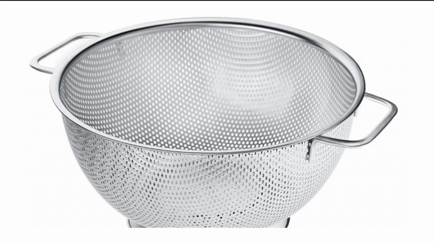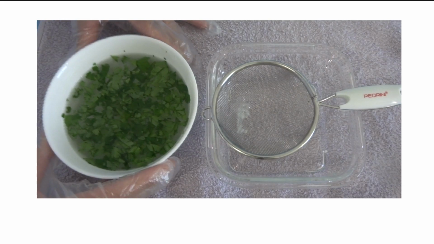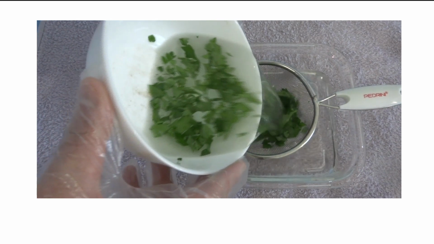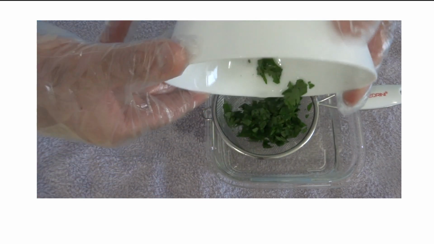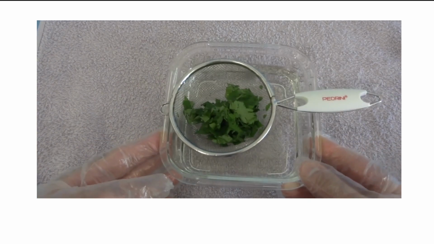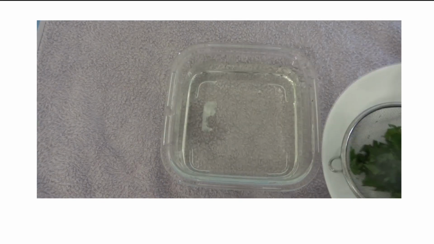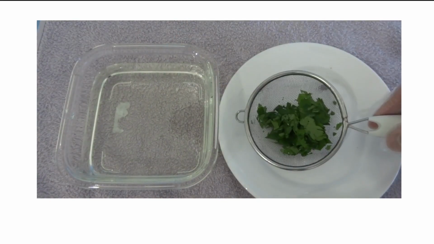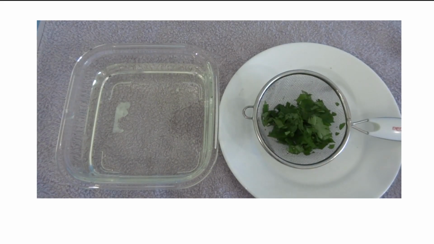If we look at the sieve closely, we see these small empty spaces. If the size of the substance is smaller than these empty spaces, then it will pass through these spaces. Otherwise, the substance will stay on the top of the sieve. It's obvious that the size of herbs is larger than the empty spaces of the sieve, and the herbs can't pass through the sieve, but water can do this. As a result, herbs are separated from water by using a sieve.